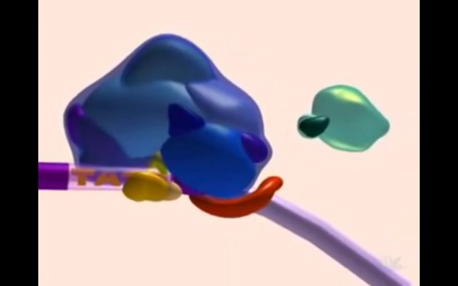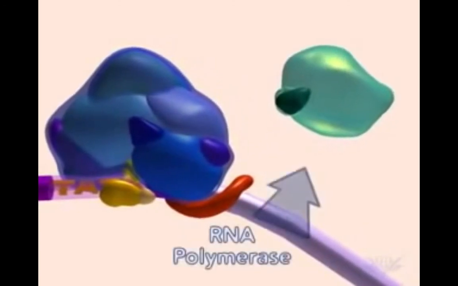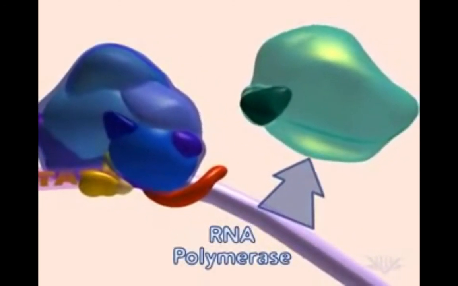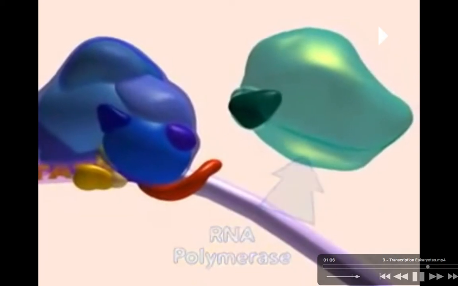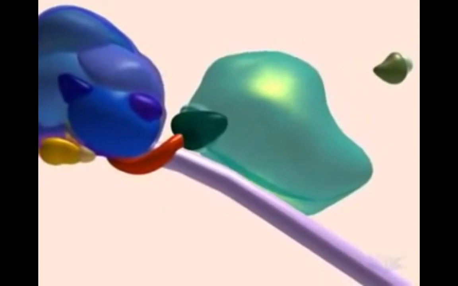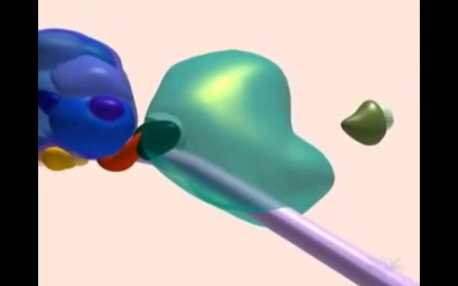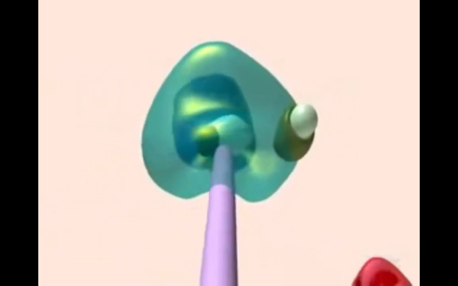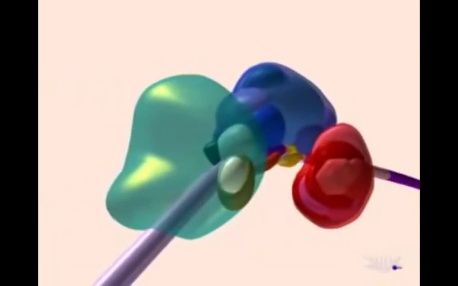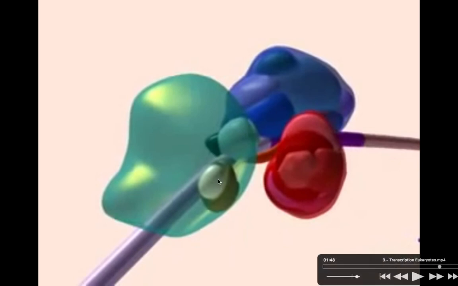These complexes prepare the DNA for the successful binding of RNA polymerase. So this is RNA polymerase, and this is TF2F. Once RNA polymerase is bound, other transcription factors complete the mature transcription complex. There. This is TF2E and TF2H.